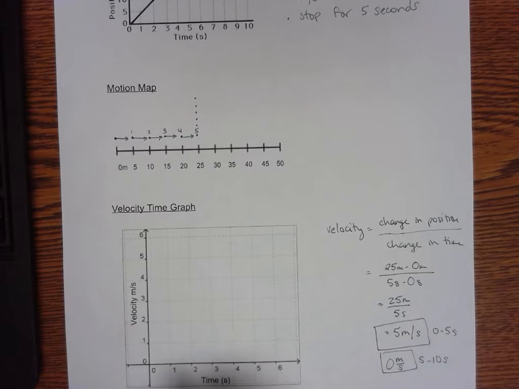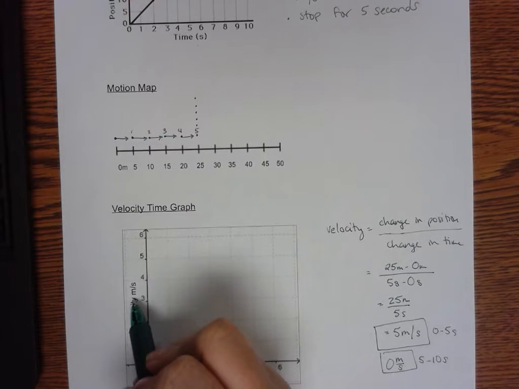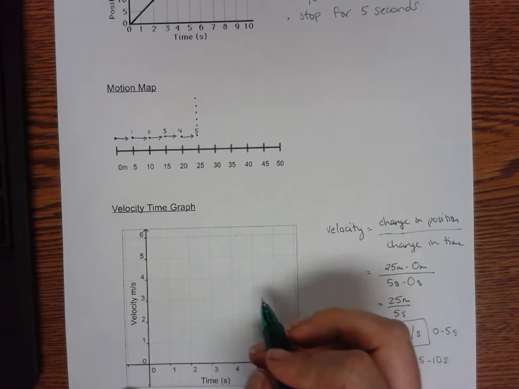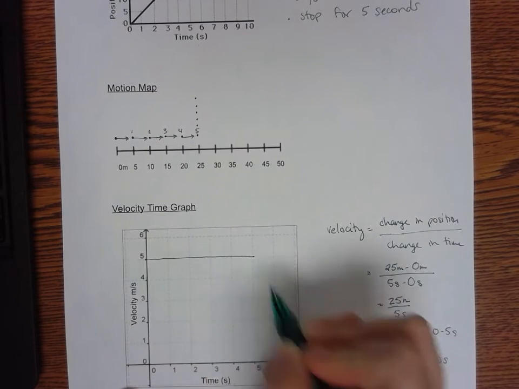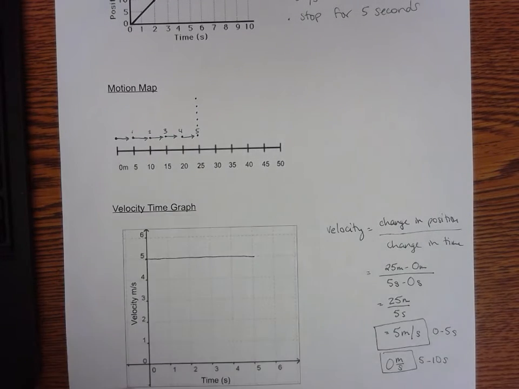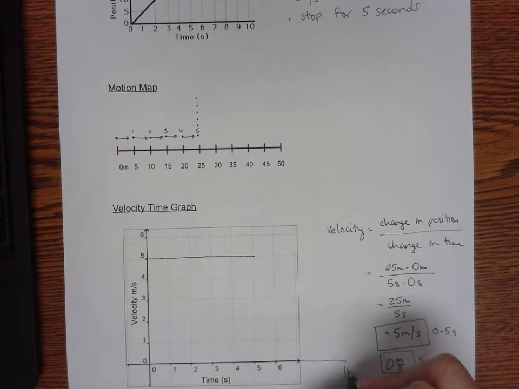So if I come down here to my velocity time graph, you notice that I'm starting at 5 meters per second because this is my velocity, and I maintain that for 5 seconds. So it's this whole space right here. And then what happens for the next 5 seconds? It's at 0. So I come down here and I would continue my graph on until it reached 10. You'll notice that I don't have 10 on my x-axis, but that's okay.